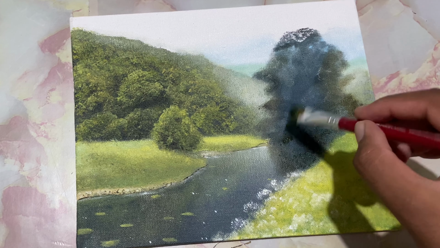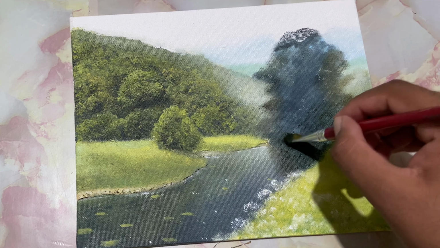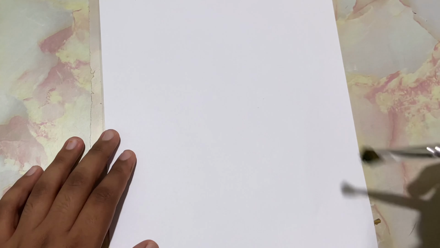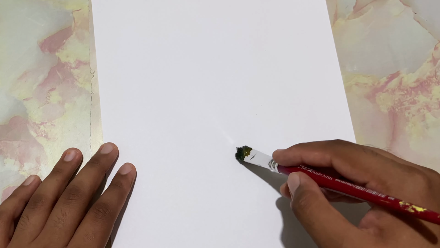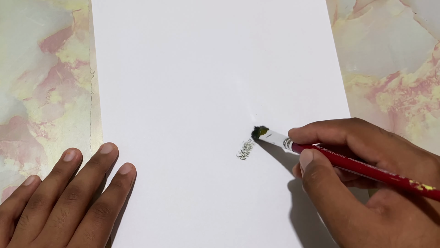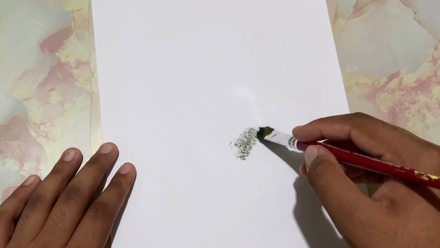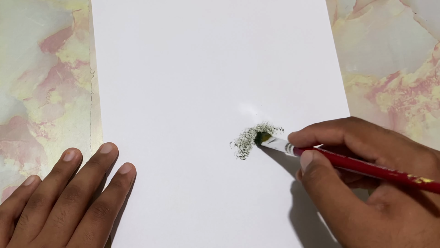So let me just show you how this works. So here's A4 paper. Let me put this aside for the time being. And over here, if you have a look, when I tap, you get that irregularness as well as the effect of foliage.